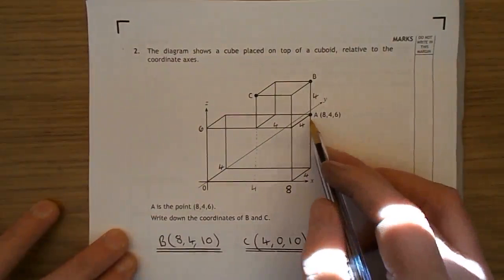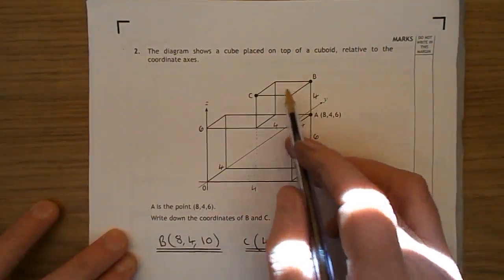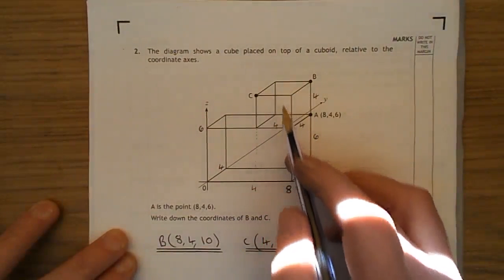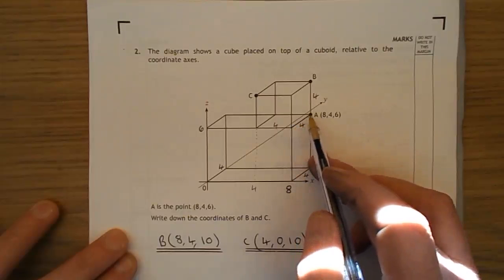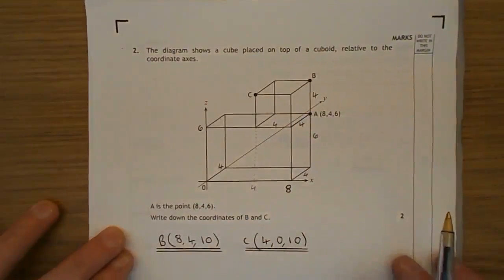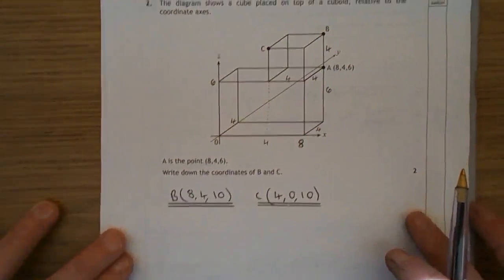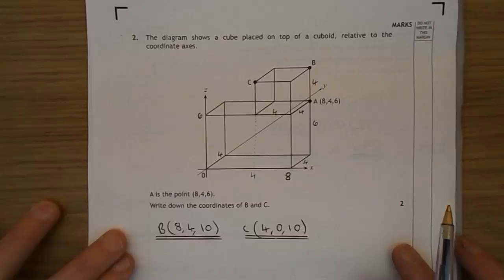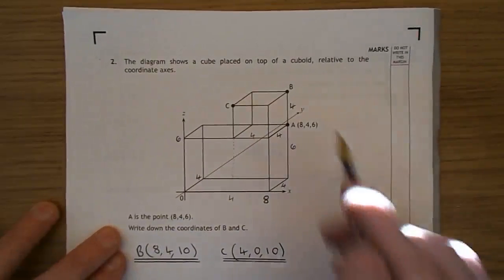That's 4, that's 6. An important thing here is that it's a cube. So a cube obviously has sides of the same length, so that's 4, that's 4, that's 4. This is going to help us get the coordinates of B and C. Now we need to find where B is. B is up at the top there.